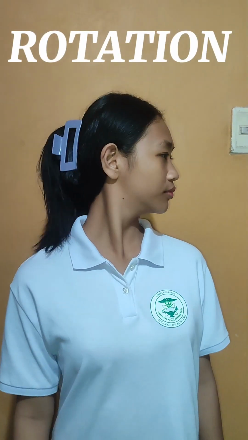Rotation, movement of a bone around its longitudinal axis. Rotation, a common movement of ball and socket joints, also describes the movement of the atlas around the odontoid process of the axis.